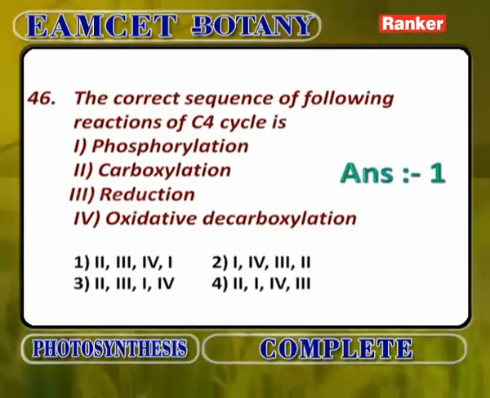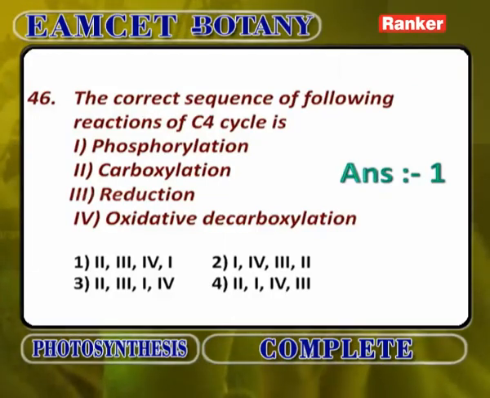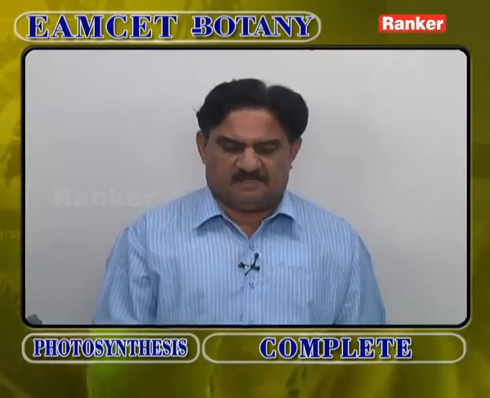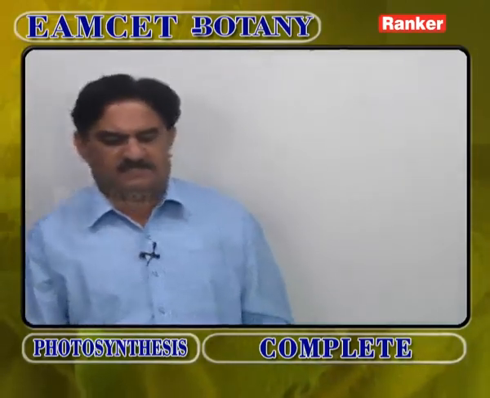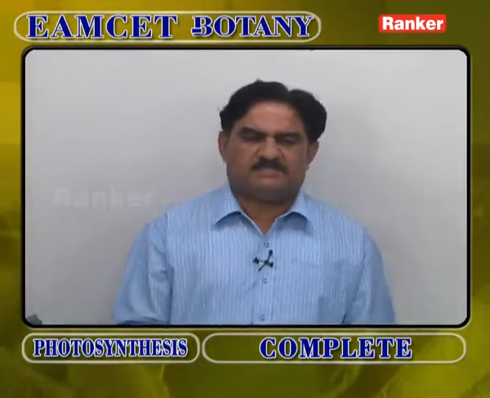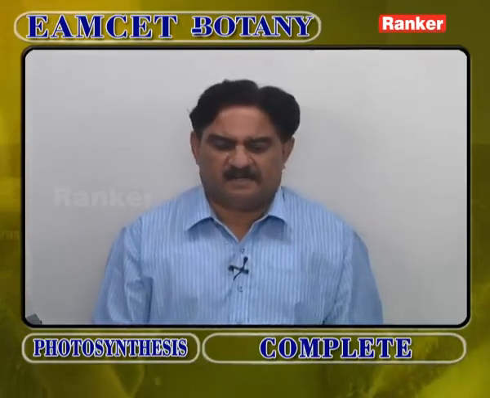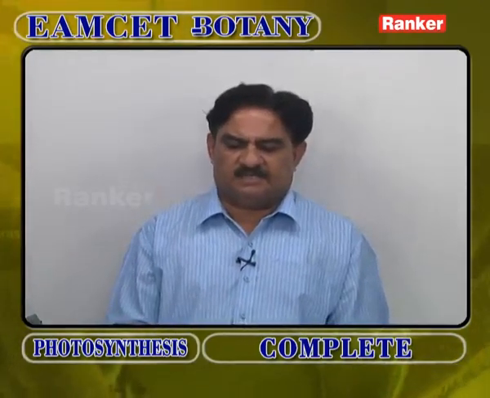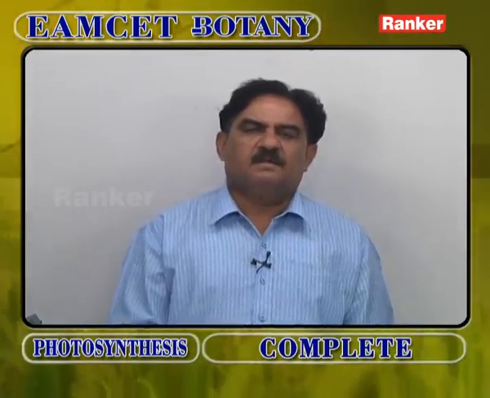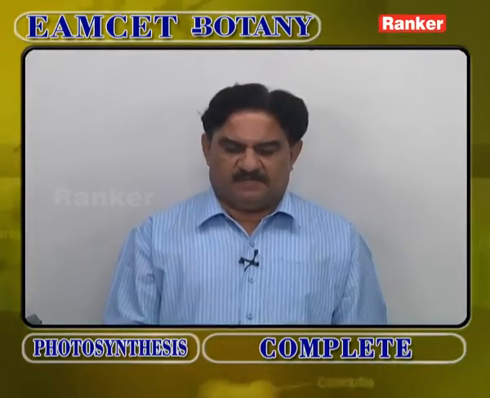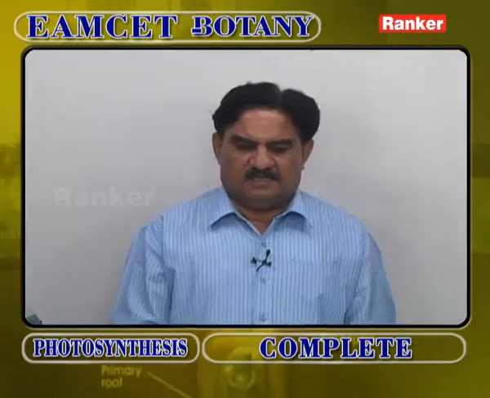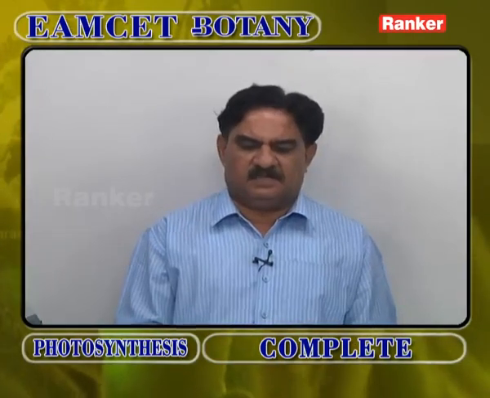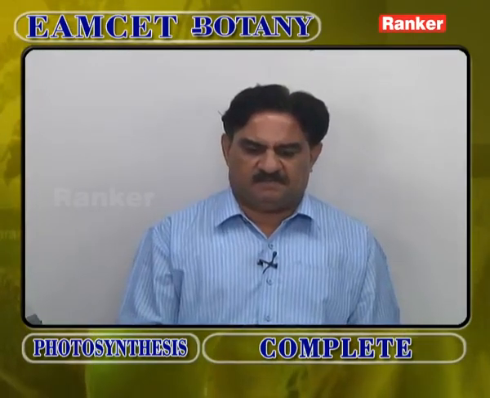The correct sequence of the following reactions in the C4 cycle: phosphorylation, carboxylation, reduction, oxidative decarboxylation. First, carboxylation. Then reduction. PEP converted into oxaloacetic acid is carboxylation. Conversion of oxaloacetic acid into malic acid is reduction. Then oxidative decarboxylation, which is malic acid converting into pyruvic acid in bundle sheath cells.